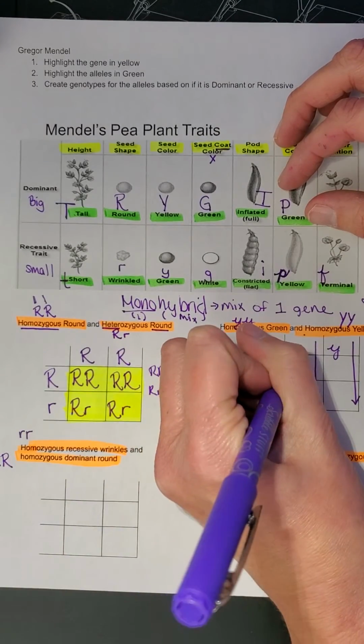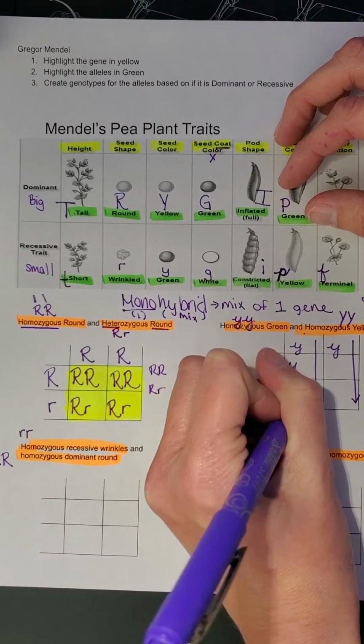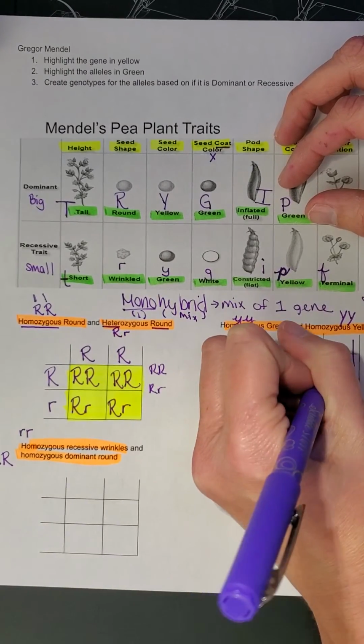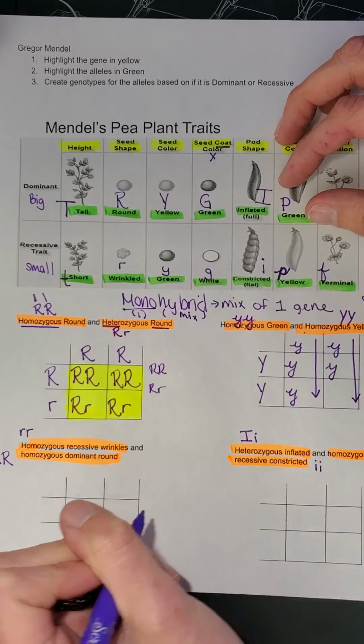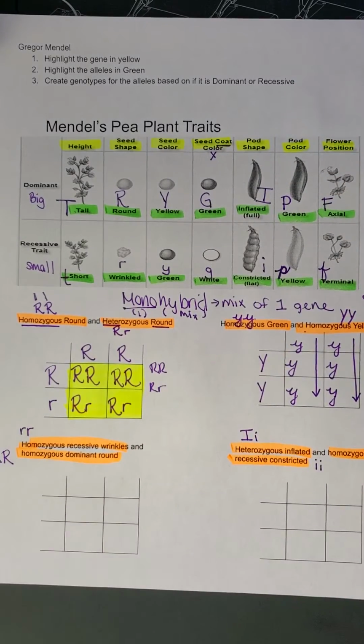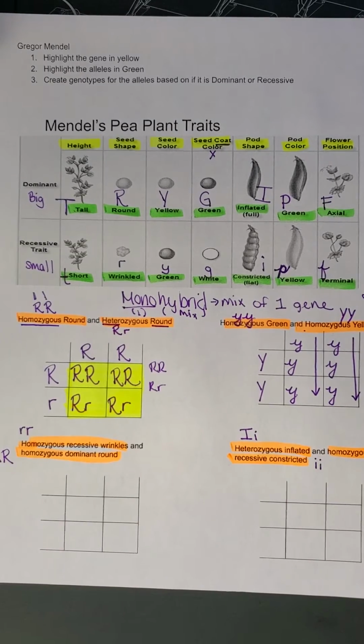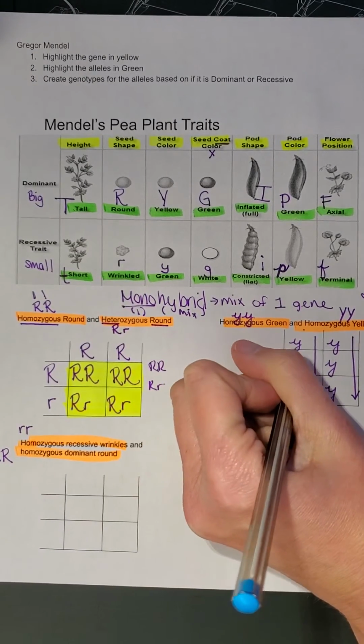So I just go Y, Y, Y, Y. And then I go across.